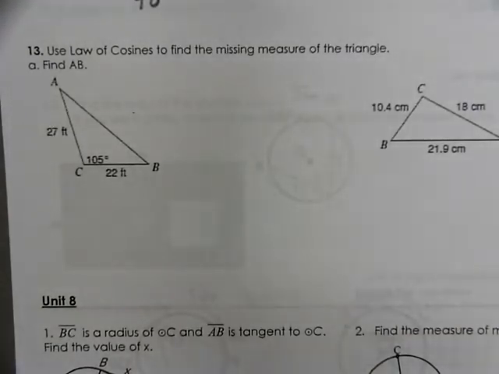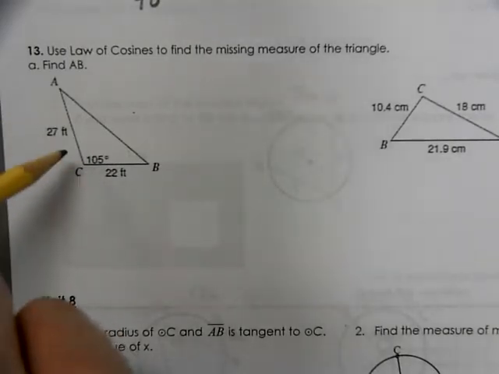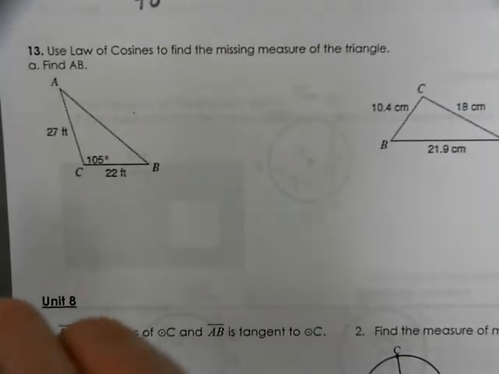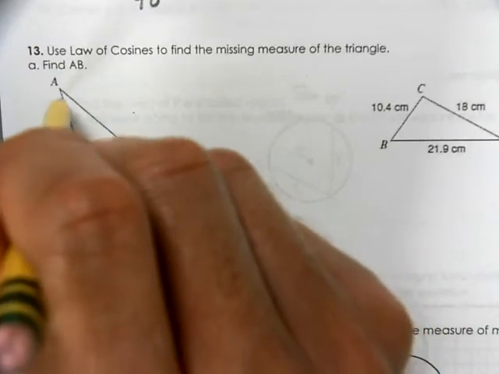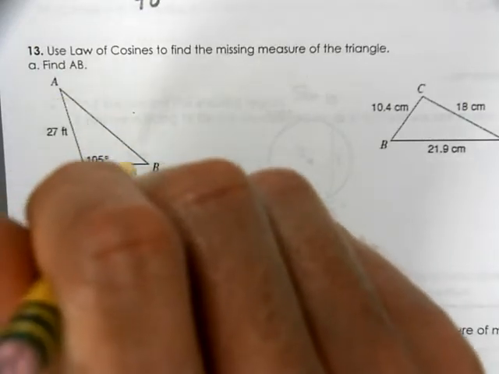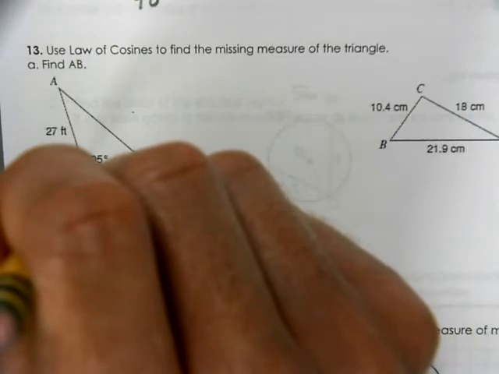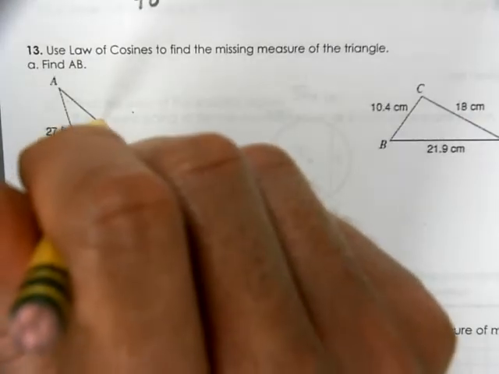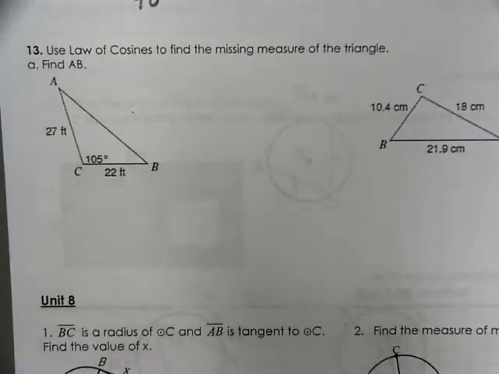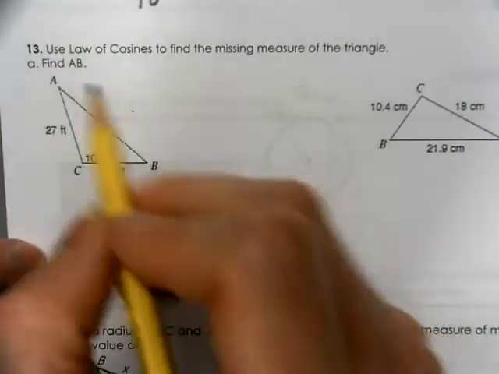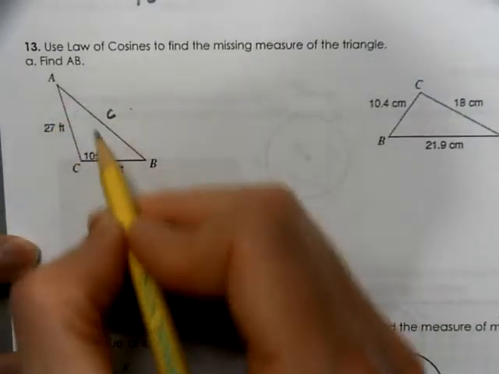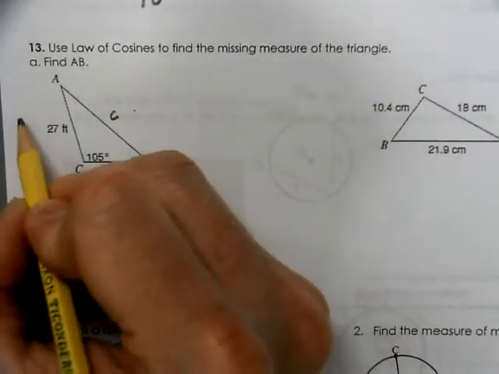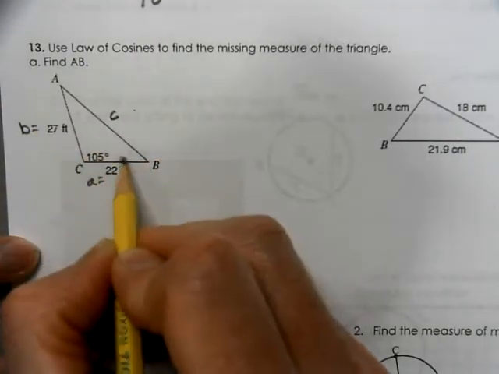Number 13, we'll use the law of cosines. Here we actually have to use something different than the law of sines, because the law of sines requires two bits of information. We don't have angle A with side A, or angle B with side B, or we have angle C, but we don't know what the length is at the moment. So to find AB, which is across from angle C, this is side C, this would be side A, side B, because it's across from angle B.